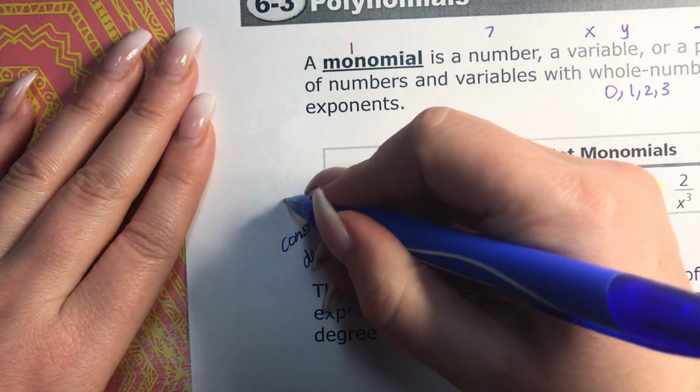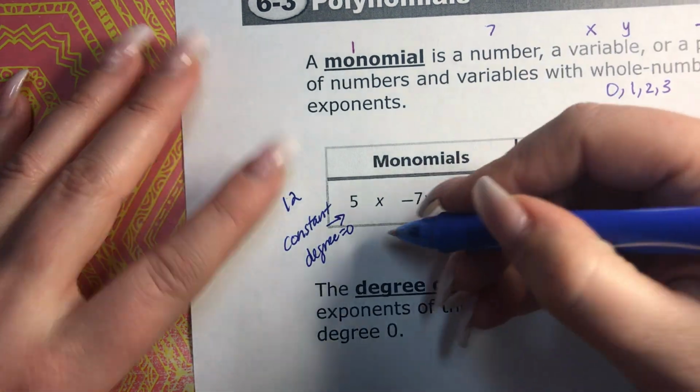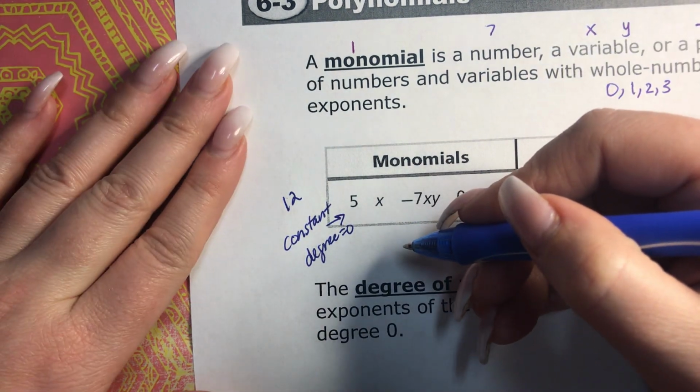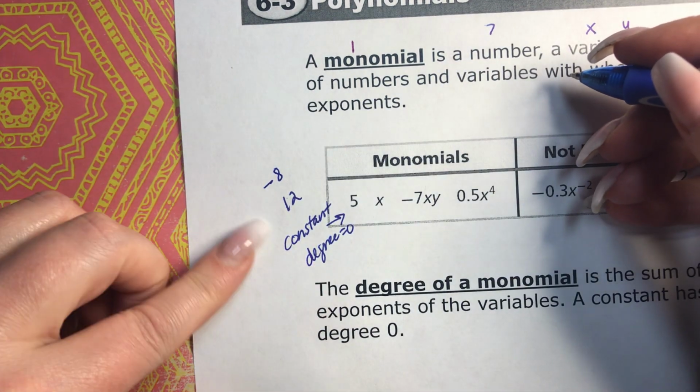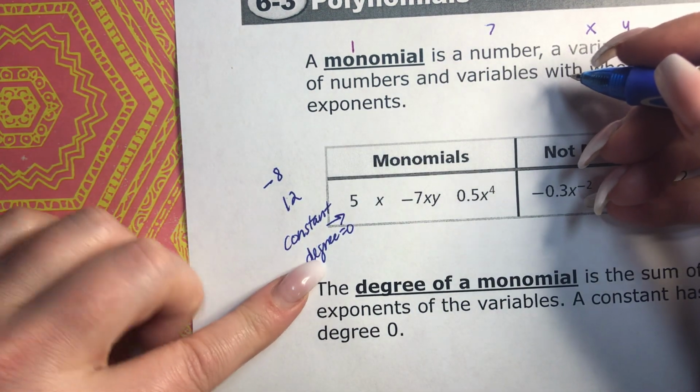Another constant, 12, is a lovely number. It has a degree of 0. Negative 8, it's a lovely number. It has a degree of 0. Any number has a degree of 0, okay?